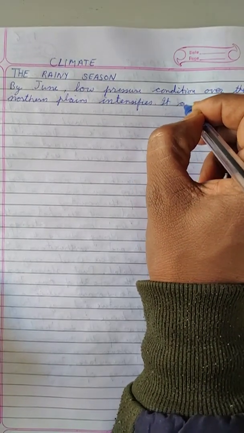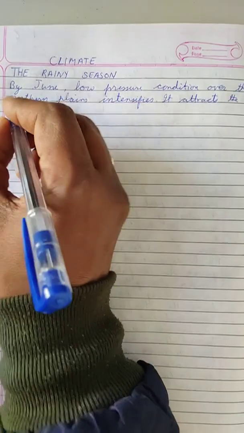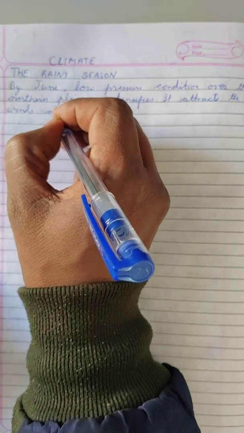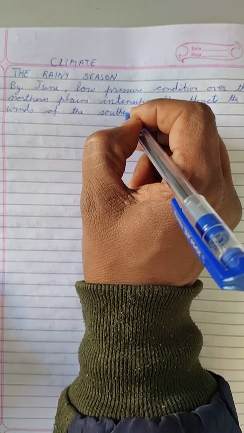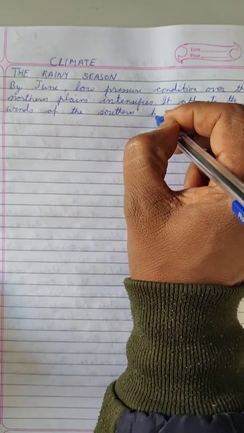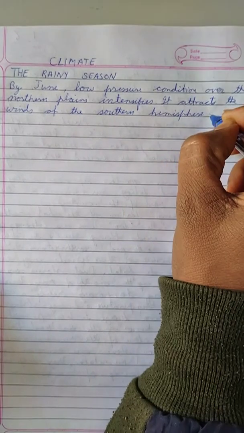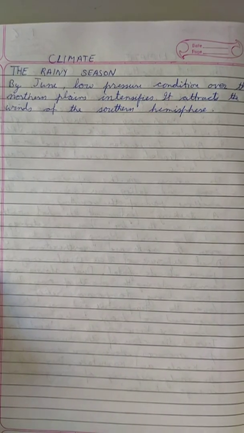It attracts the winds of the southern hemisphere, which means South India or below, the Indian Ocean.